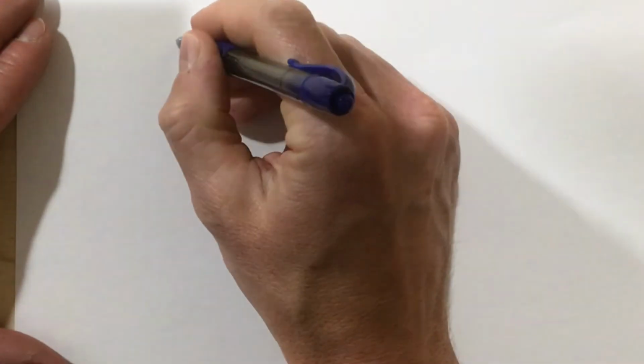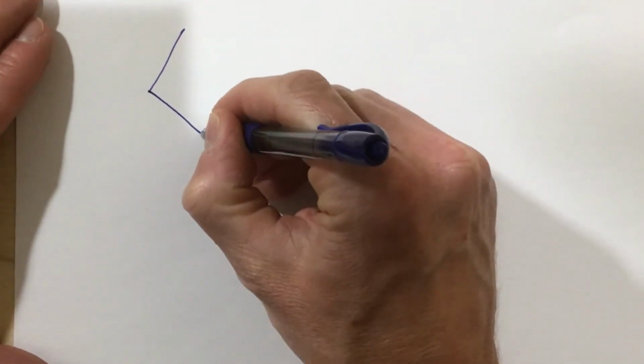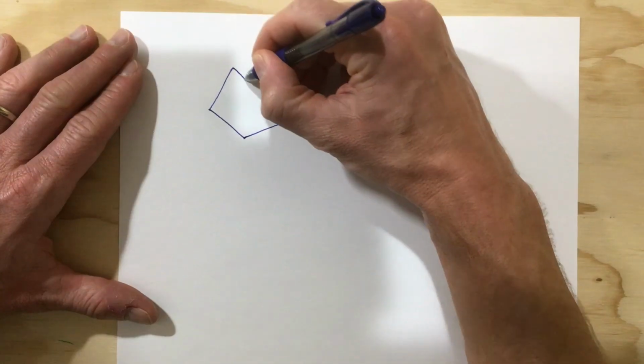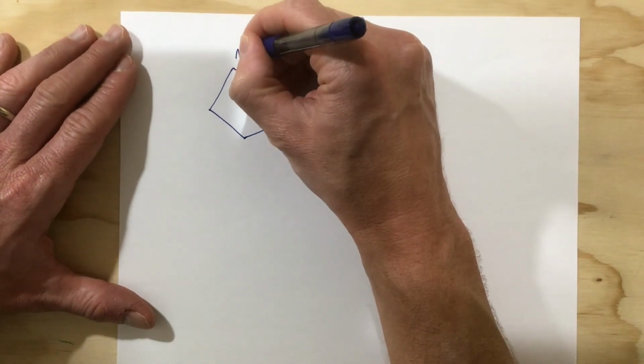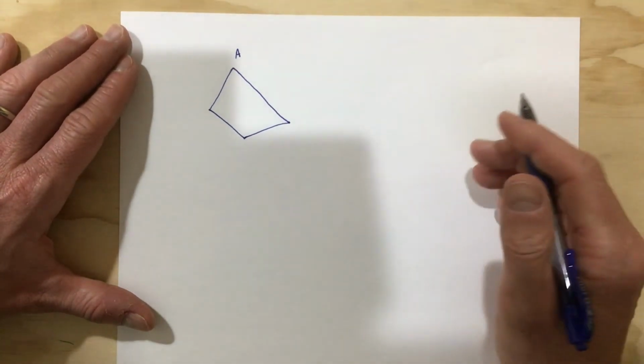Okay, what if I gave you different pieces of information? What if we were looking at just any general shape? So you had some shape here, and this was shape A, and then we were going to make it somehow bigger.